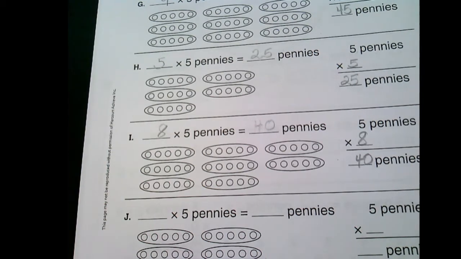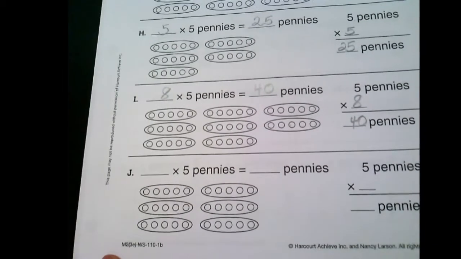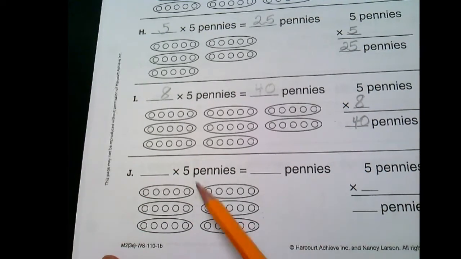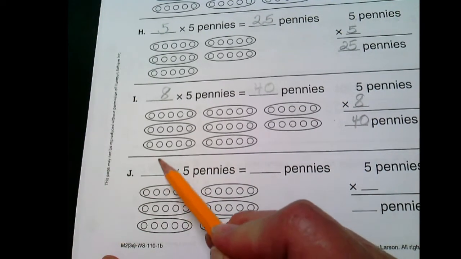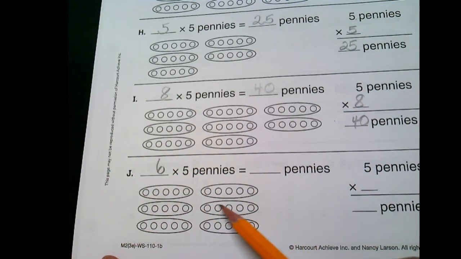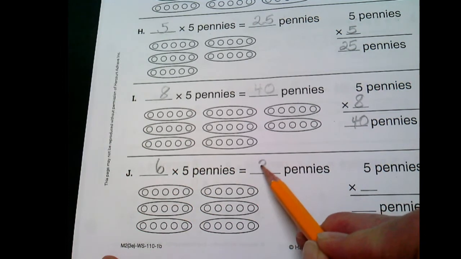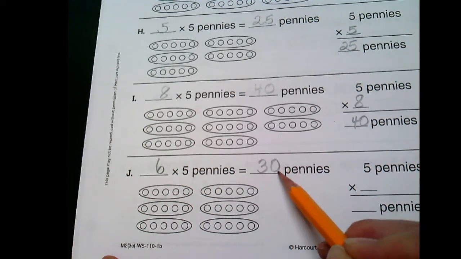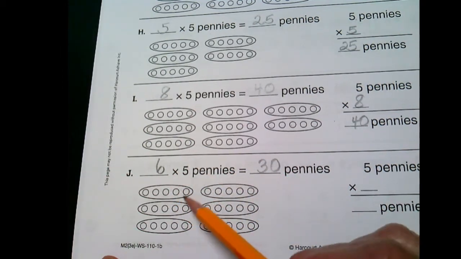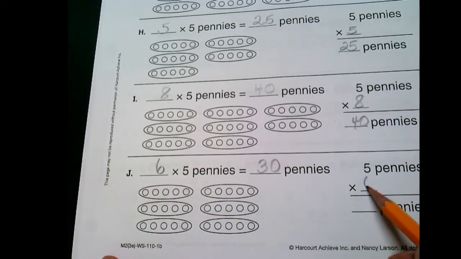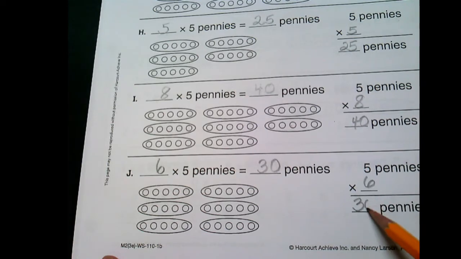All right, we have one last one to go, and then we're done with this worksheet page. How about that? 6 groups. Do you think you know it? Has to be a 0. Half of 6 is 3. 5, 10, 15, 20, 25, 30. 5 times 6 gives us 30. Awesome. We're done with that one worksheet.